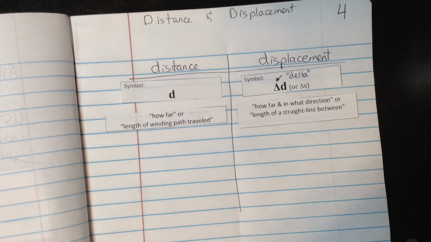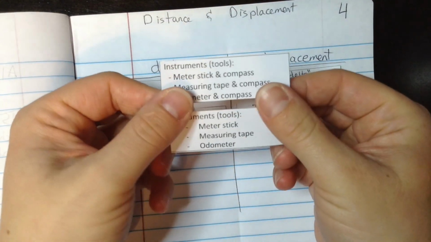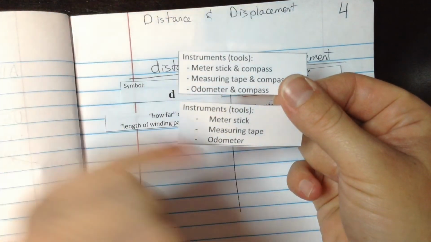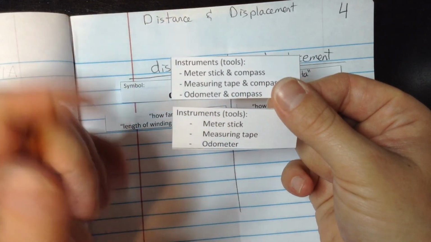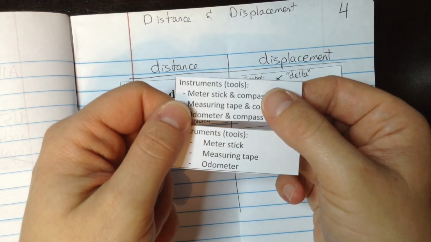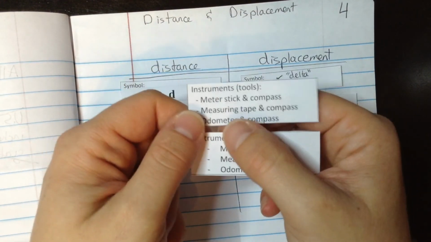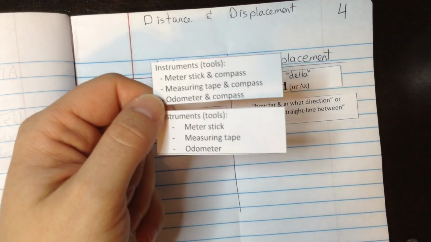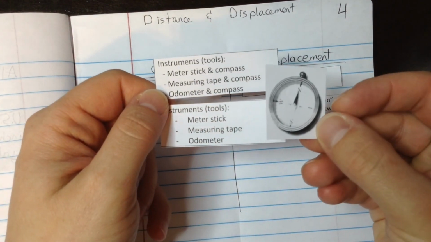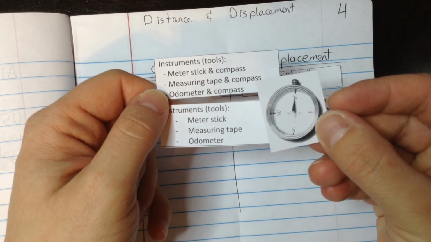Now, talking about instruments of measure. How do we measure distance or displacement? With one of them we use a meter stick, measuring tape, or odometer. With the other one it's a meter stick with a compass, a measuring tape with a compass, or an odometer with a compass. What is a compass? That's this thing. It tells us north, south, east, and west.